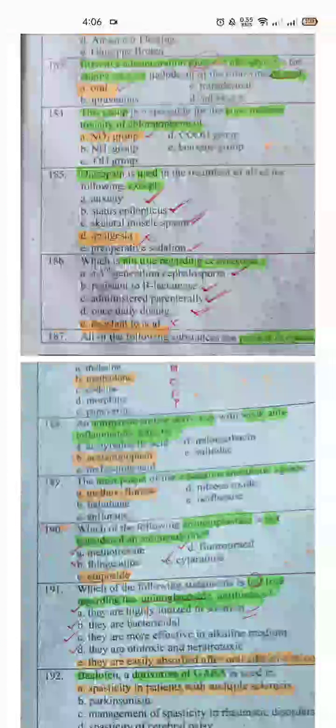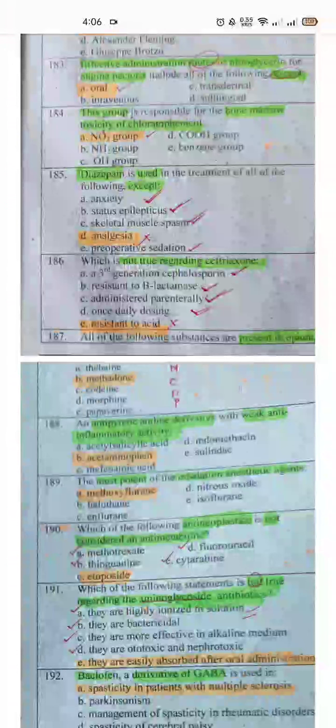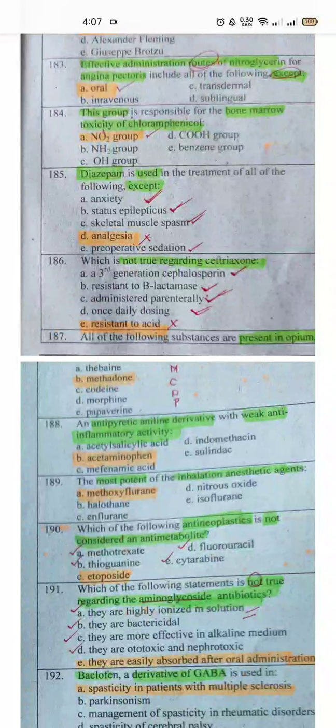184. The group responsible for the bone marrow toxicity of chloramphenicol is your nitro group. So, the nitro group is responsible for the bone marrow toxicity of chloramphenicol.